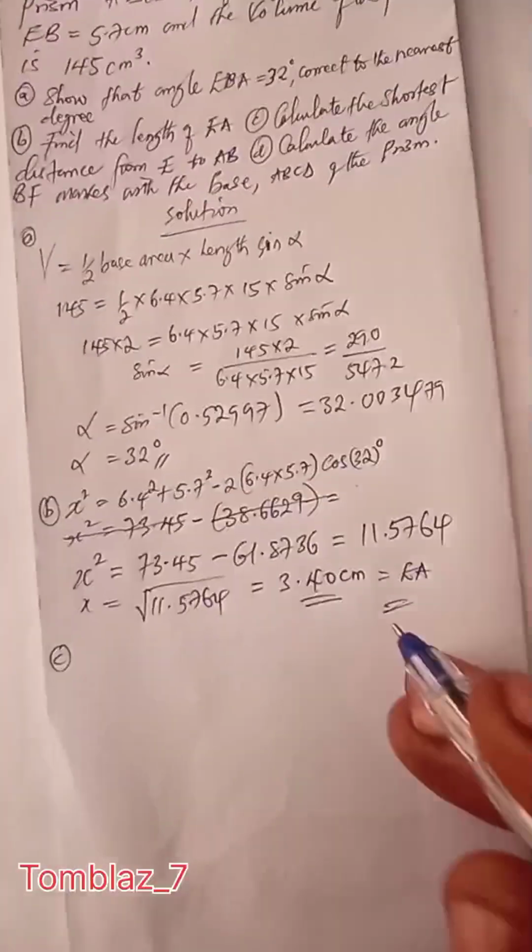Okay, so C said we should calculate the shortest distance from E to AB.